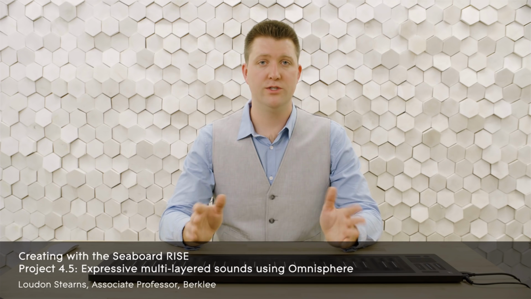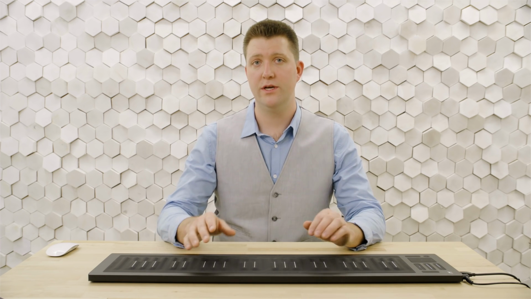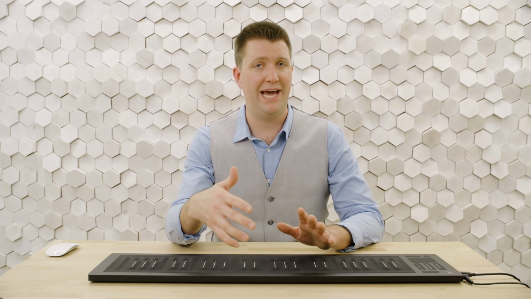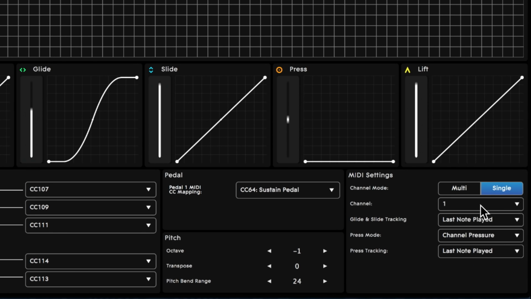Spectrasonic's Omnisphere is a wonderful accompaniment to the ROLI Seaboard because it's a multi-timbral sampler synthesizer hybrid, and it can be set up to receive the multi-channel data that the ROLI Seaboard sends. To do this, I would suggest starting by creating a really expressive patch and then duplicating that part numerous times to make it multi-channel. We'll start this process in the ROLI dashboard by setting it to single channel mode and having it send on channel 1.